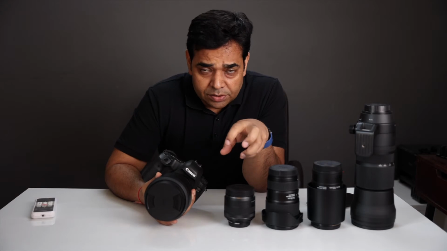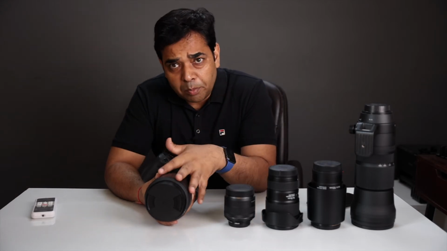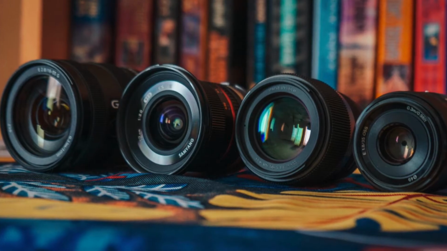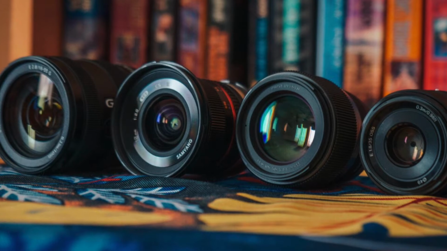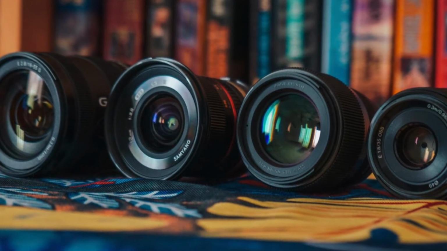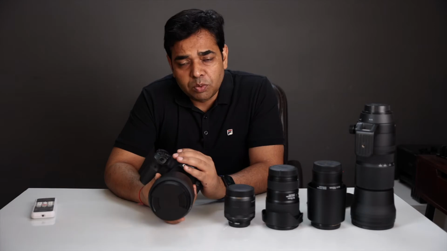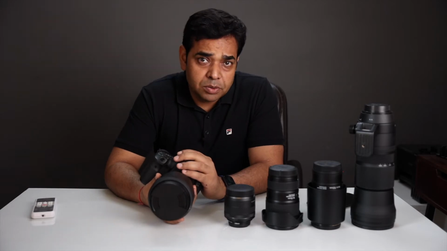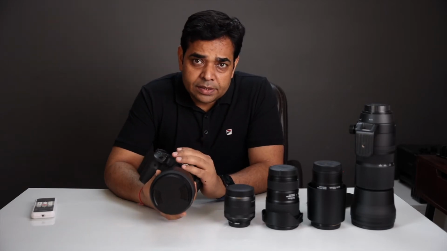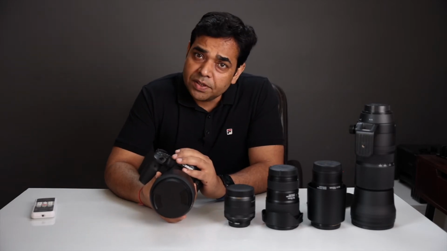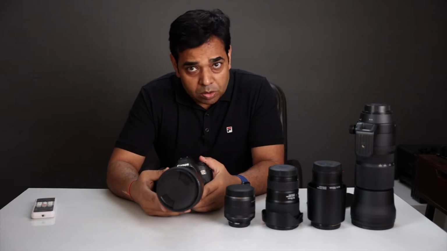Full frame cameras are costlier. Not only the body will be costly for you, but the lenses that you are going to buy for these full frame bodies will definitely be costlier compared to APC. Can't say that an APC camera will not be good for you. APC is cheaper compared to full frame DSLR because of the sensor size. APC cameras are also good.